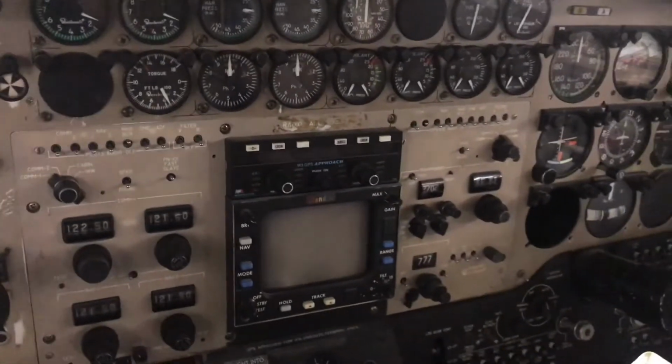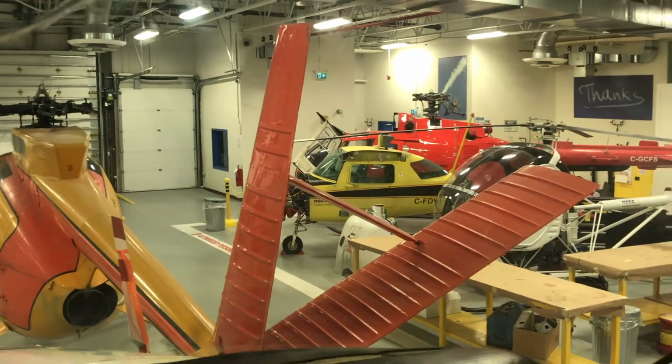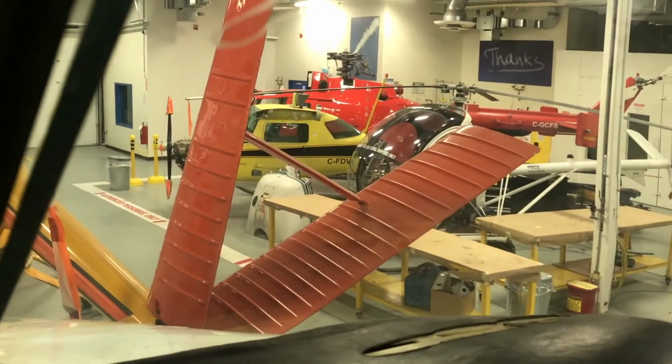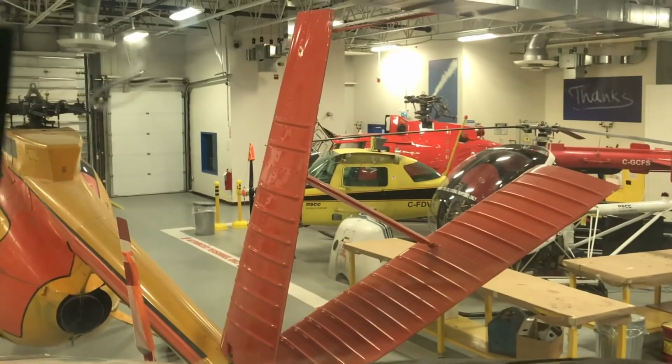We also learned the compass. Here it uses the principle of magnetism. We also did the compass swing outside with the small yellow airplane, Charlie Foxtrot Delta Victory India.